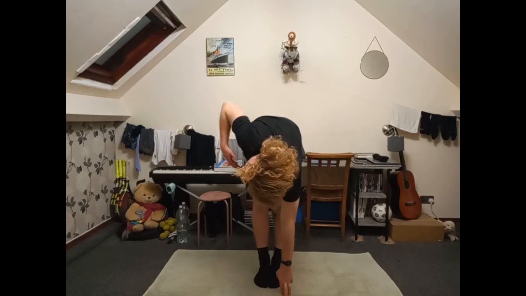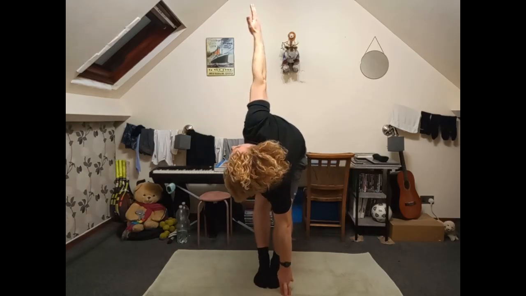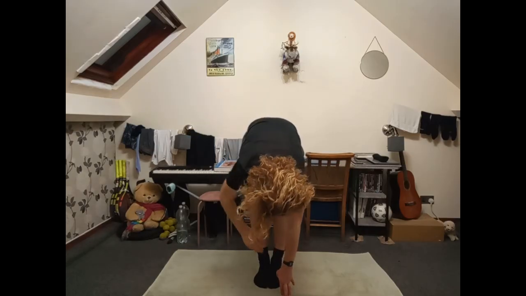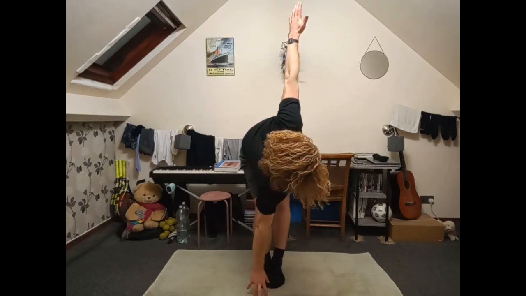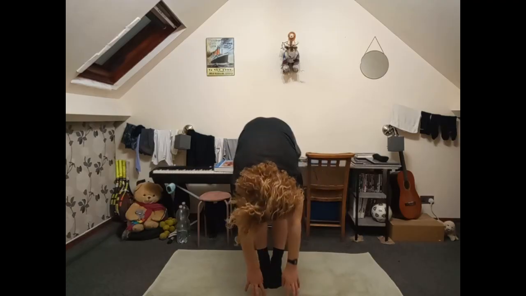In, at the right and up. Breathe out, bend the left knee, look to the right hand. Inhale down. Out and down. Breathe in, left hand up. Breathe out, look to the left hand. In and down. And out and down.